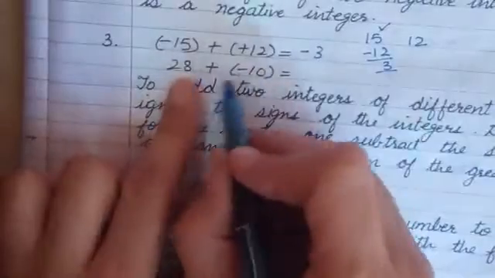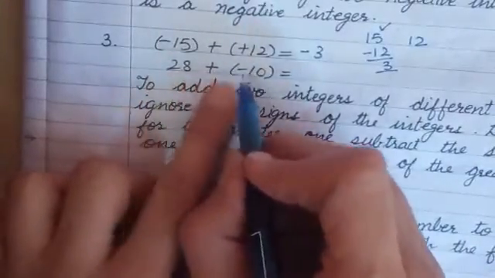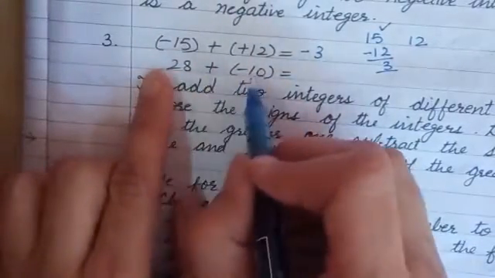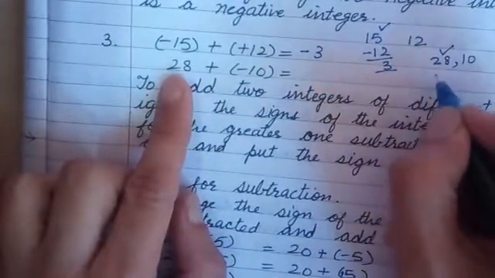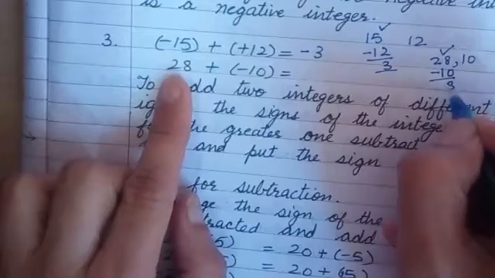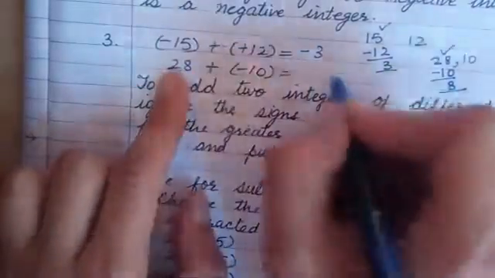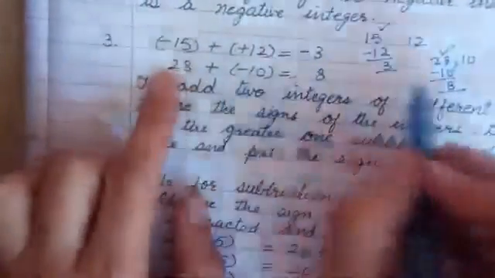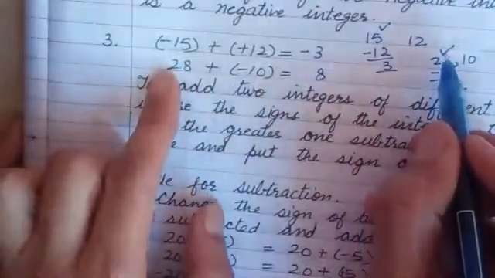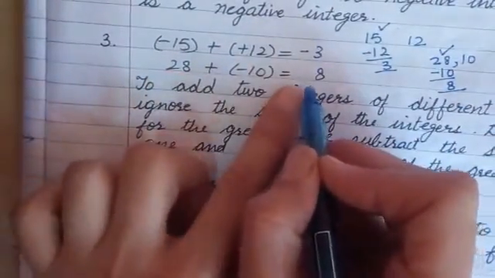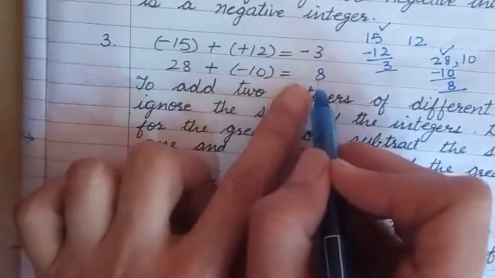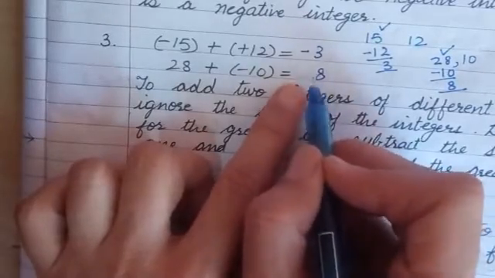Now see the second part. 28 plus minus 10. Both have different signs. Ignore the signs. Look for the greater. Subtract smaller. Answer is 8. And see, answer will have sign of greater number 28. 28 is positive. Answer will remain positive. Here we don't write positive all the time. When no sign is there, that means the number is positive.